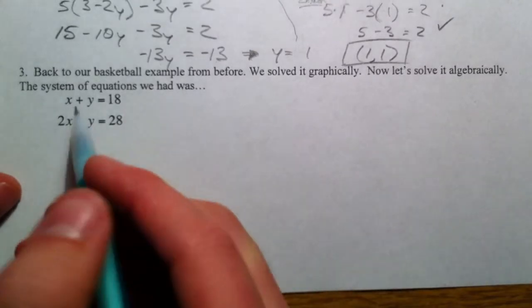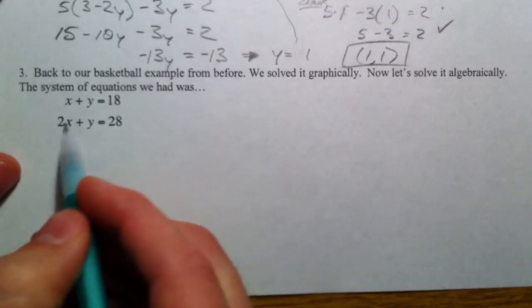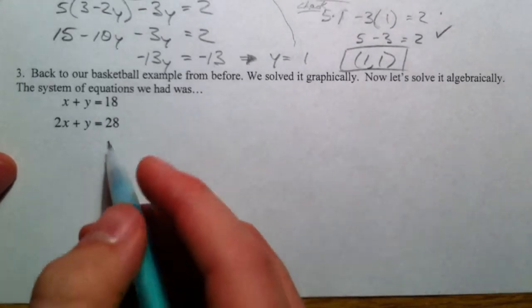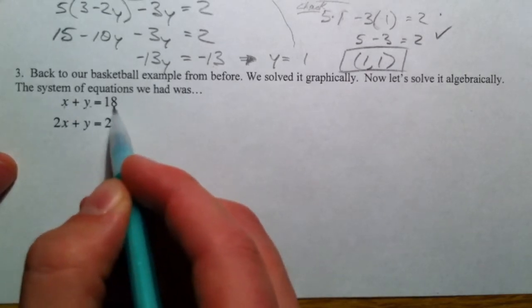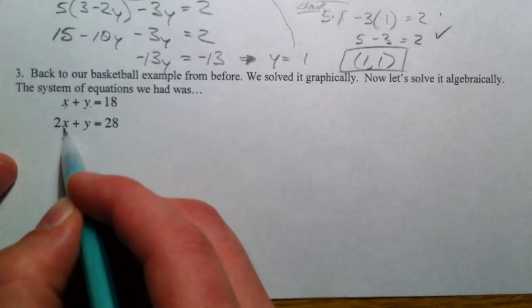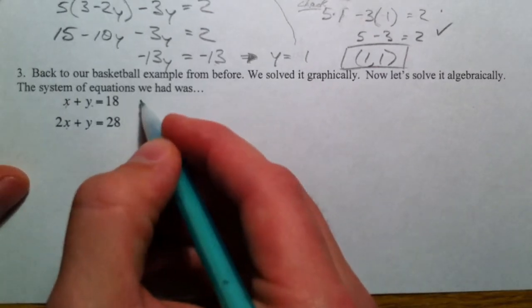In the last section we talked about our basketball example, and these were the two equations we found after we reduced because of the 3-point example. 1-point shots plus 2-point shots, or 2-point shots plus 1-point shots equals 18 shots total made, 2 points per 2-point shot, so on. So we can solve for either variable.